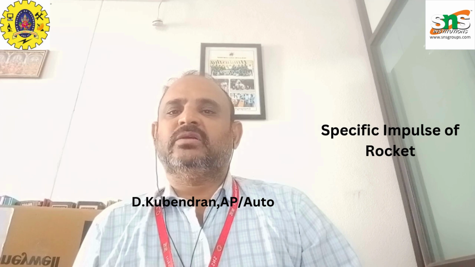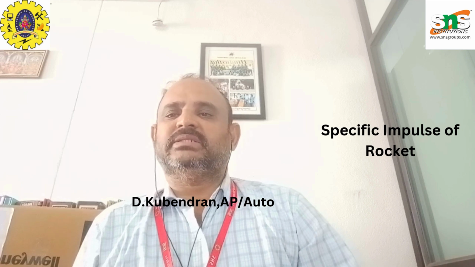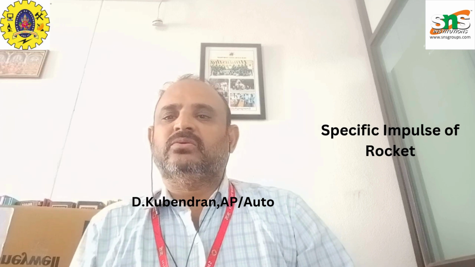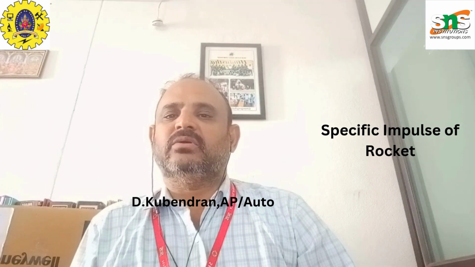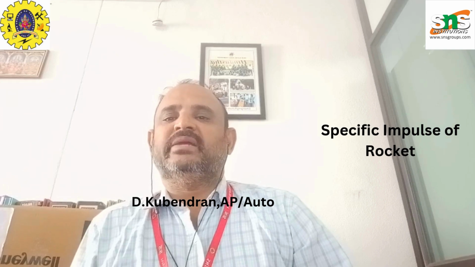There is also a possible physical argument as follows. Impulse is the term used to describe the effect of a force applied for a very short time to an object, as in, for example, the contact between a bat and a ball. The product F dt is equal to the momentum given to the object. The specific impulse is defined as the impulse given to the rocket by unit weight of the propellant.